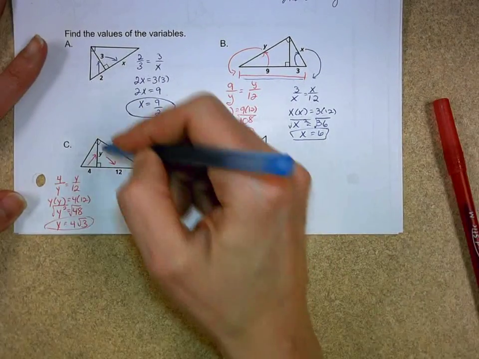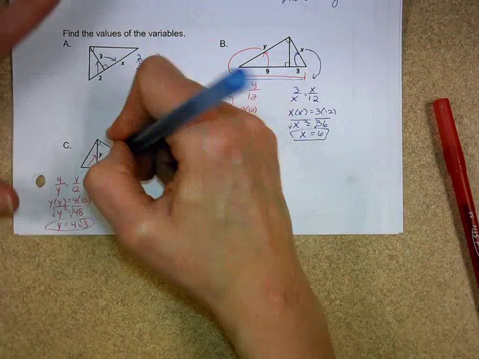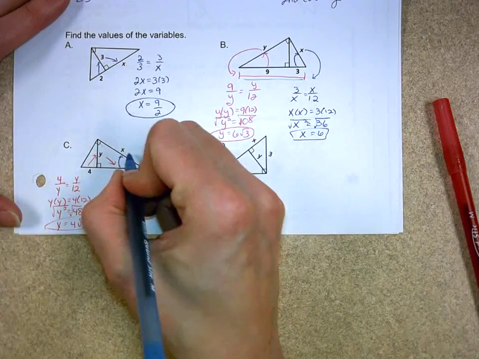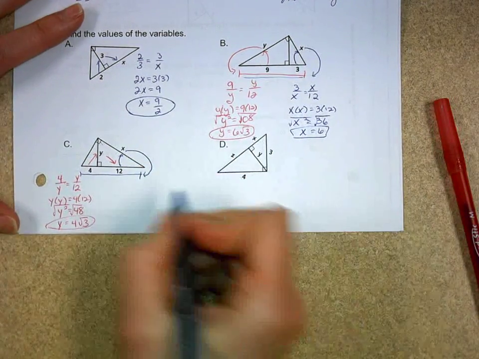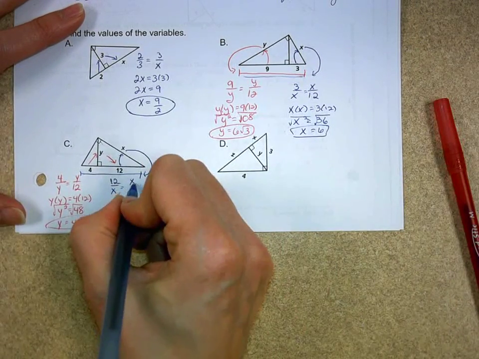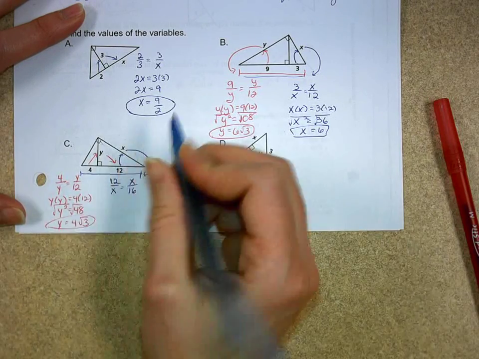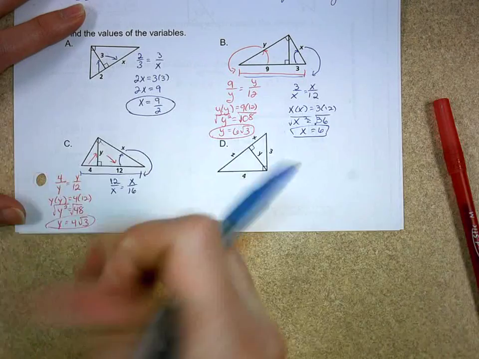Now x, though, is one of the legs of the giant triangle, and so that means I'm going to use the arrows. It's going to look something like that. So I'm going to go 12 is to x as x is to 16. Leg is to leg as hypotenuse is to hypotenuse. I'm using the medium triangle and the large one when I do that.